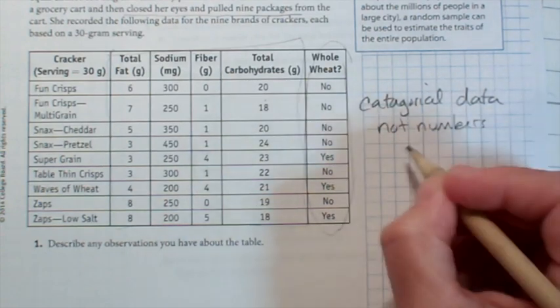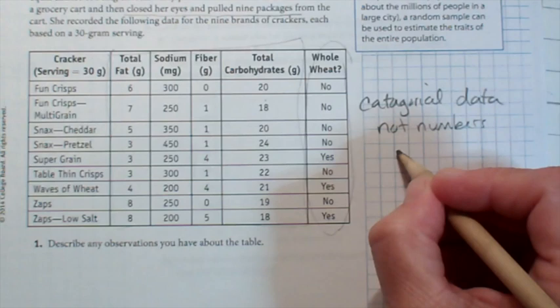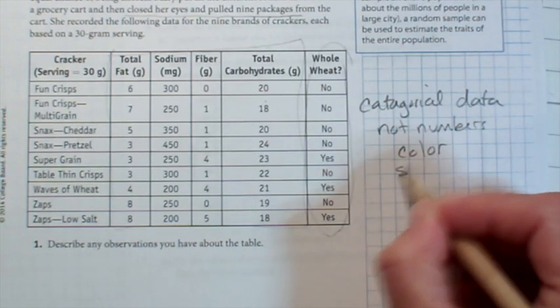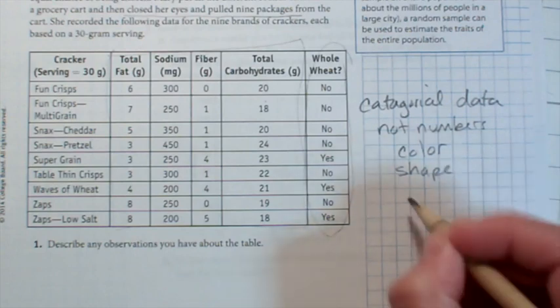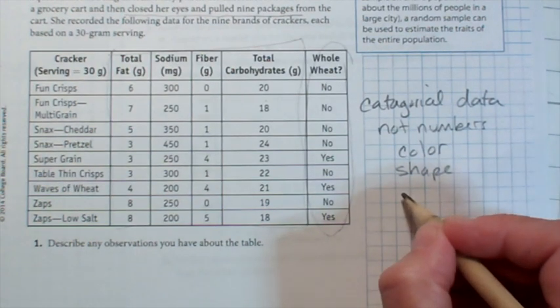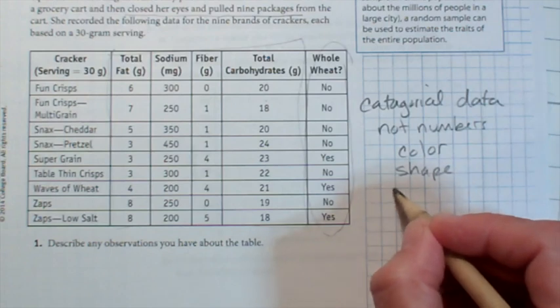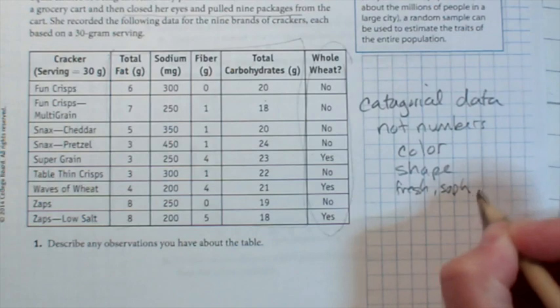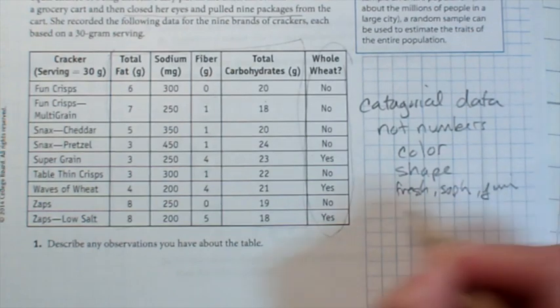Other examples of categorical data might be color, or shape, or maybe your grade level, whether you're a freshman or a sophomore or a junior or a senior.